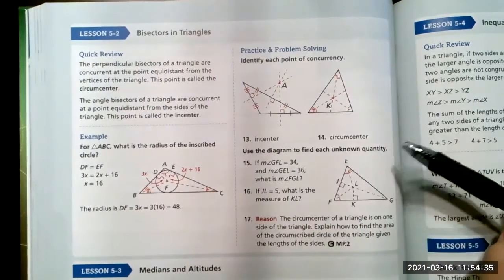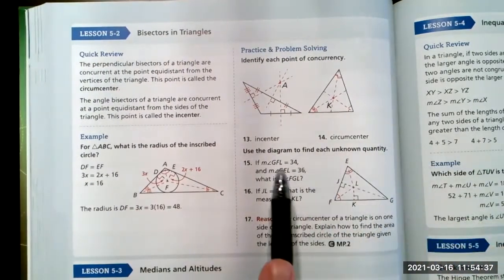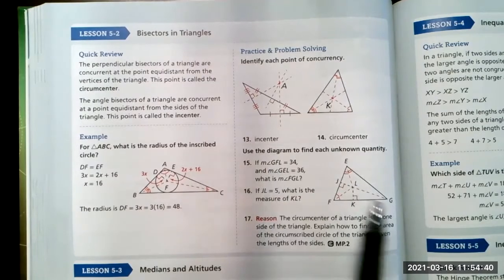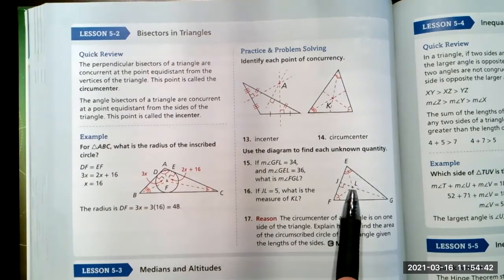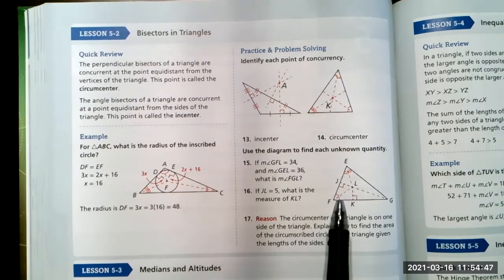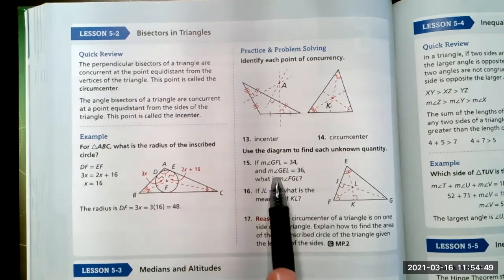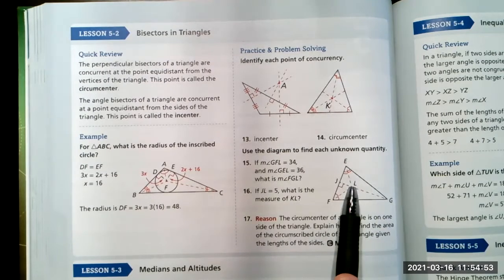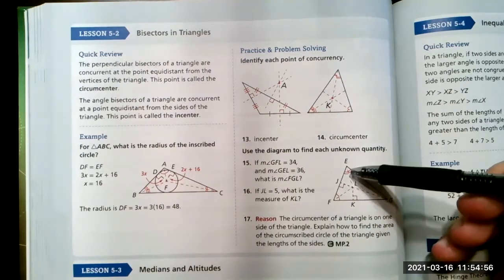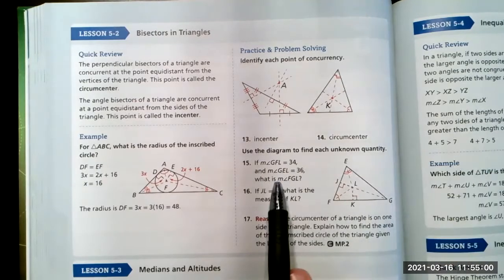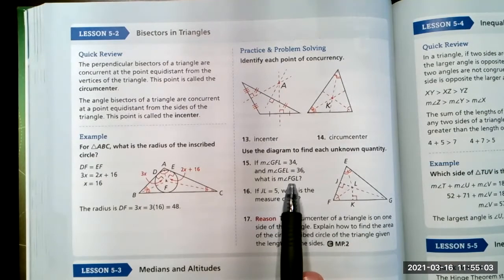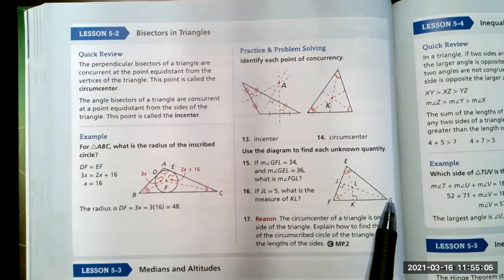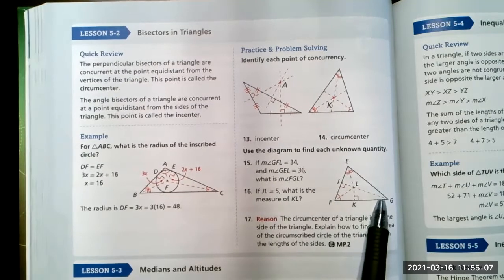Use the diagram to find each unknown quantity. If the measure of angle GFL, right? GFL. So they're looking for this little angle down here. If that's 34, the measure of angle GEL, so that little angle up top here, is 36. What's the measure of angle FGL? FGL. So they're looking for that angle right there.